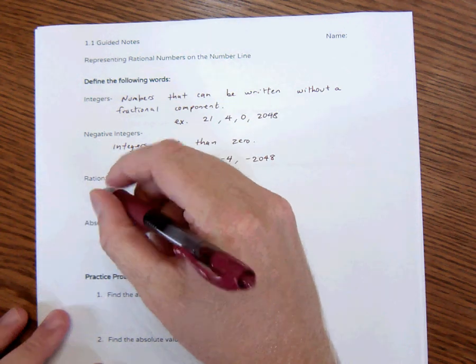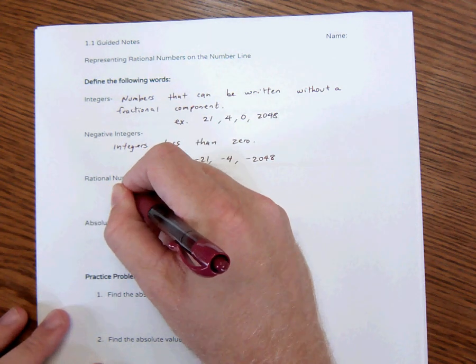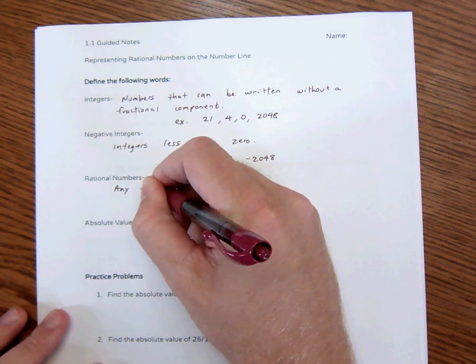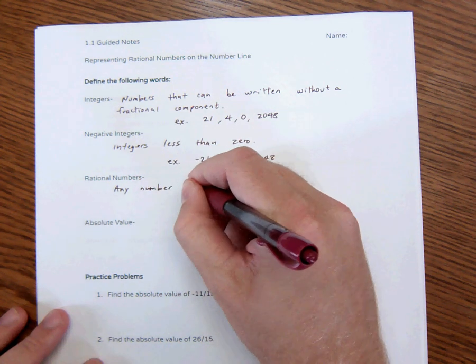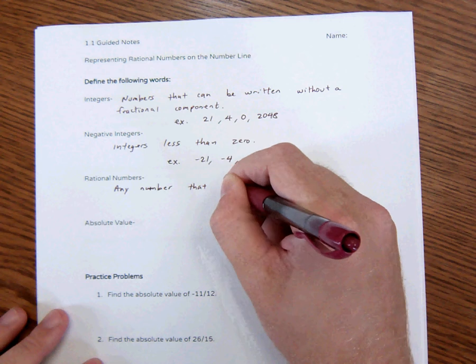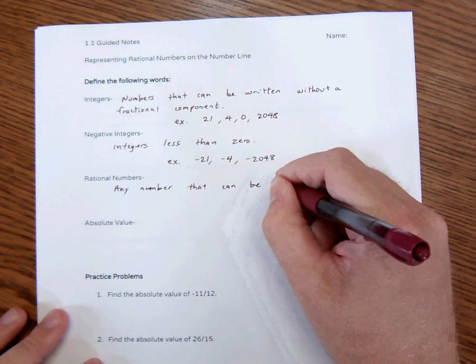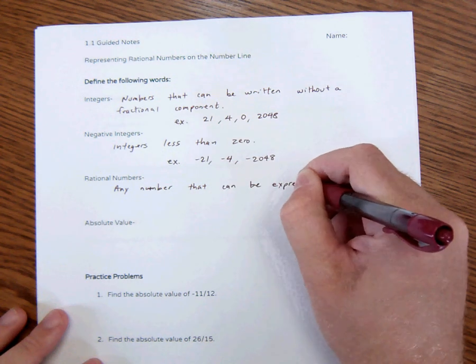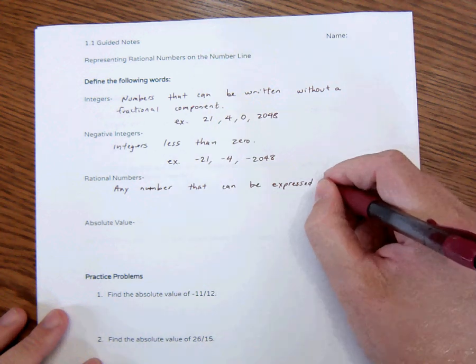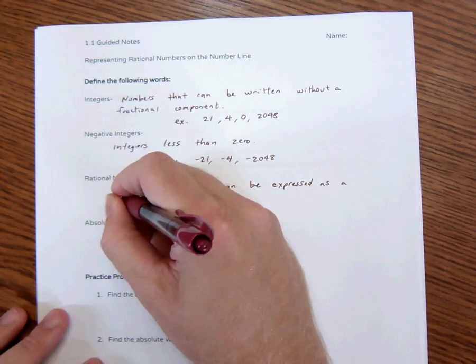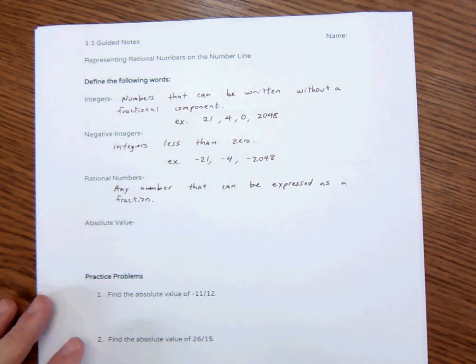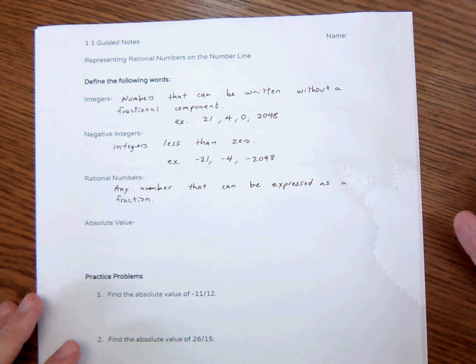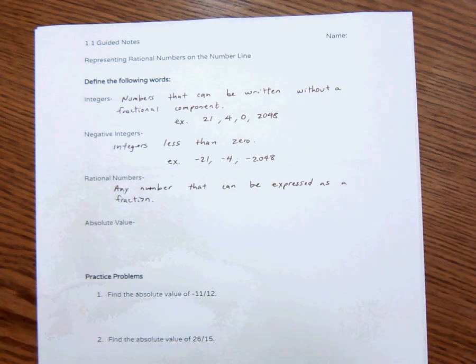Rational numbers are any numbers that can be expressed as a fraction. Think of it as a ratio, rational. I don't know if that helps, but expressed as a fraction.